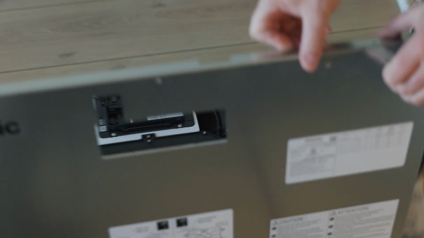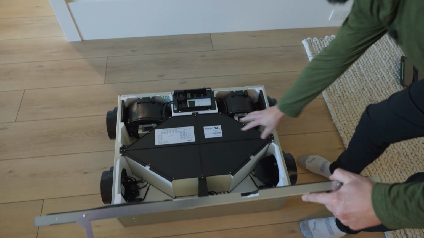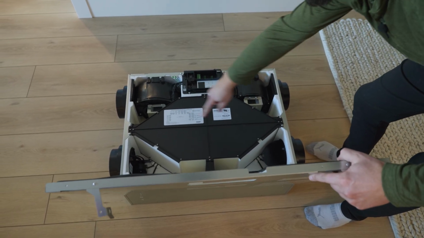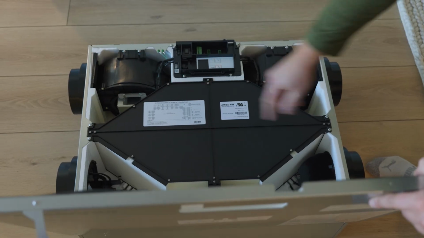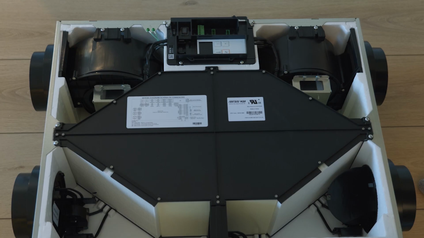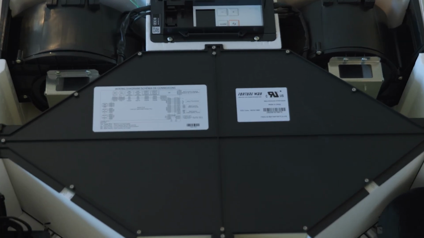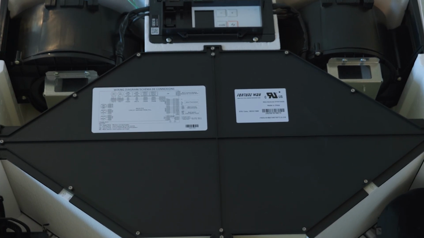Now, we get that done based on this very large core in here and the long pathways that the air has to travel through in order to exchange from inside to outside. That allows the air more time to pass through the core and exchange its energy with the incoming air.